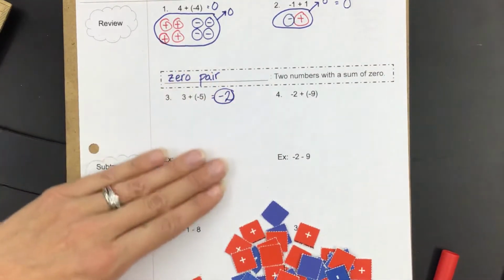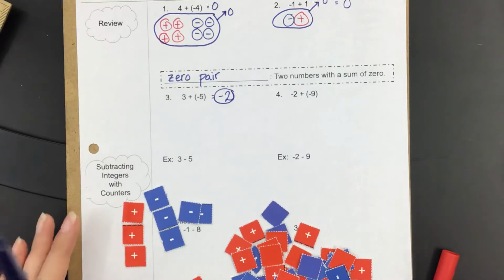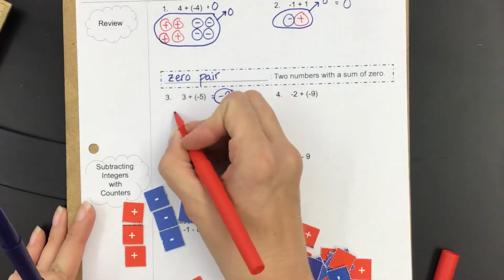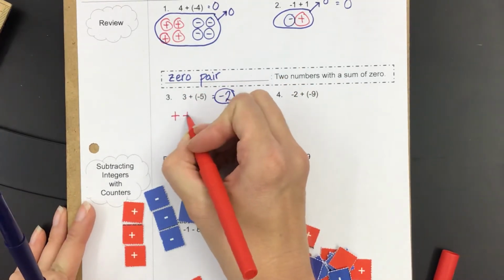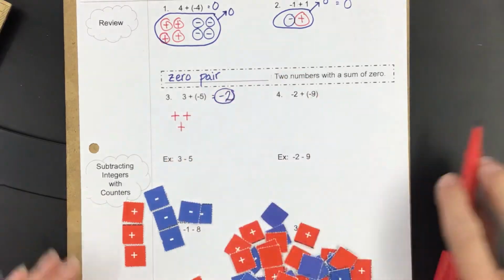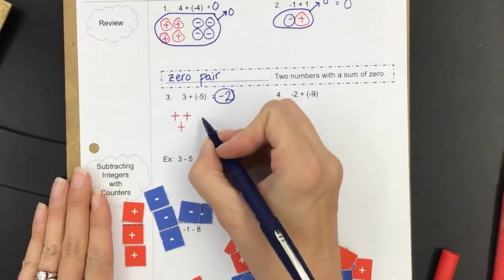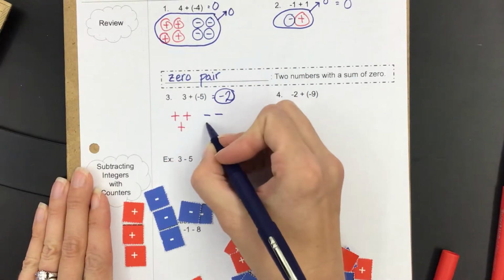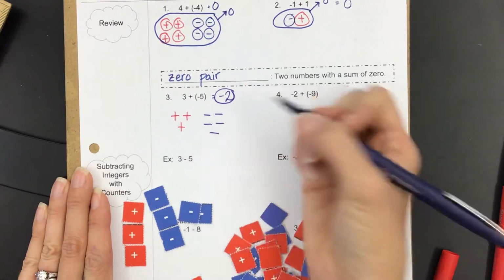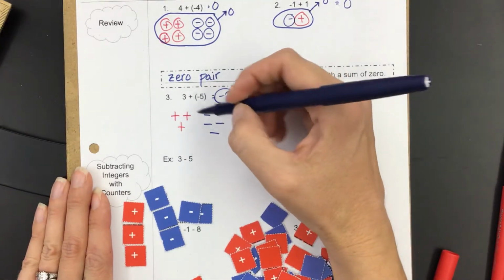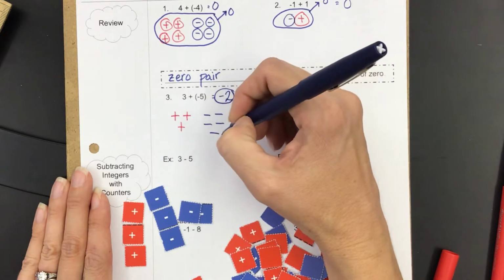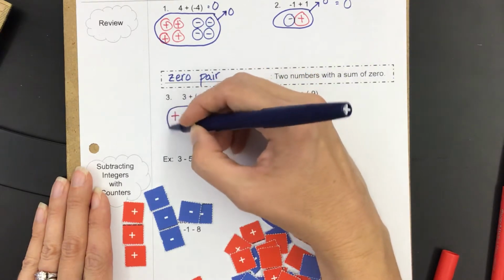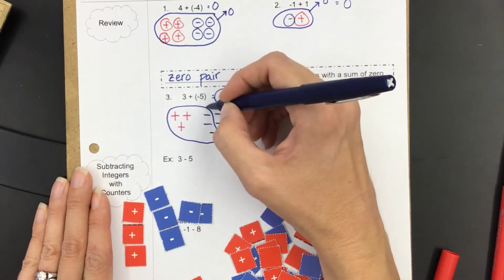So let's draw this out now. I have 3 positives and 5 negatives. Now I can combine these to create a 0 pair.